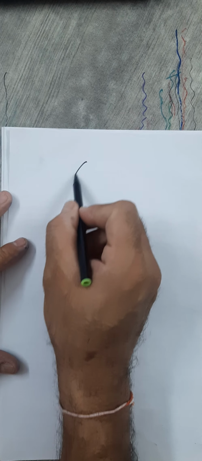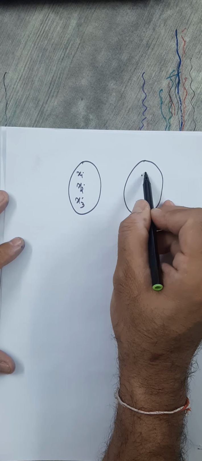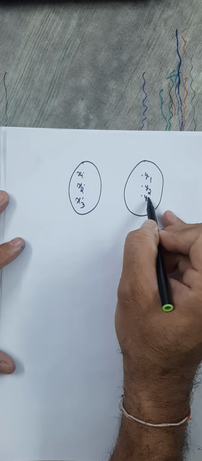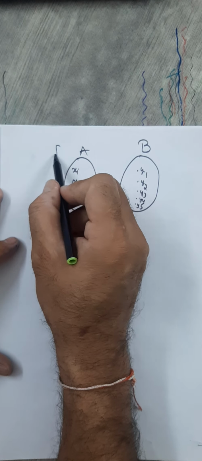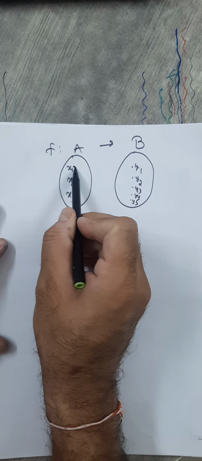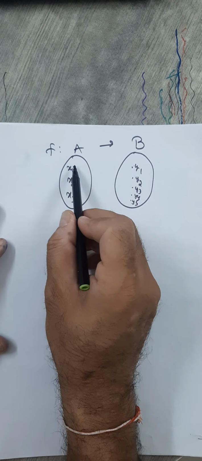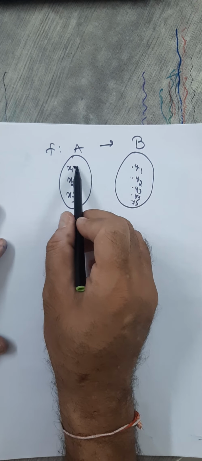See, why? I'll take just 3 members here, x1, x2 and x3. And I'll take 5 members here, y1, y2, y3, y4 and y5. Fine. The question is the number of functions from A to B. The first member x1, you can take with y1 or y2 or y3 or y4 or y5.